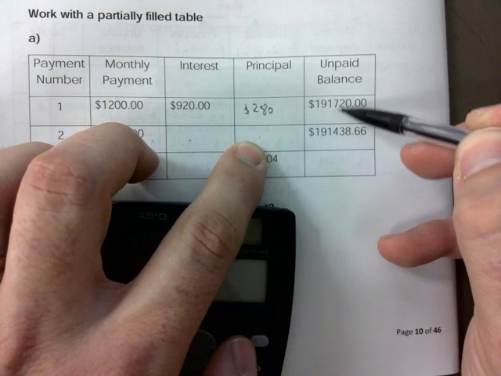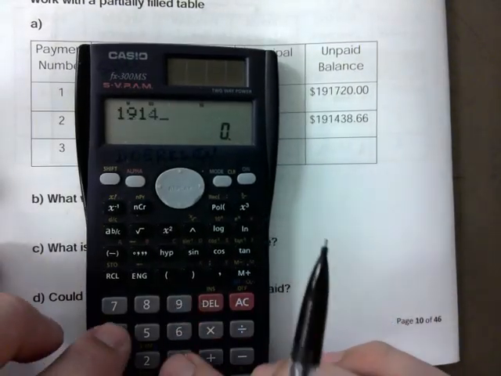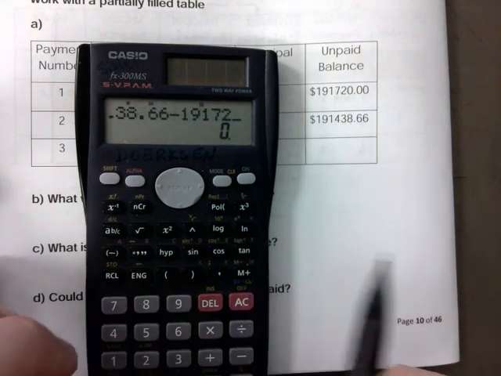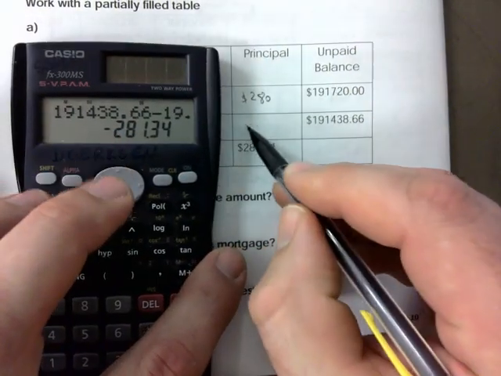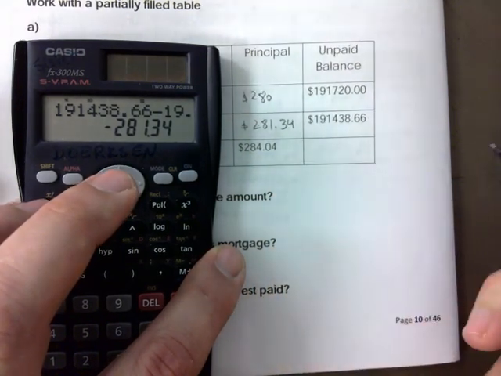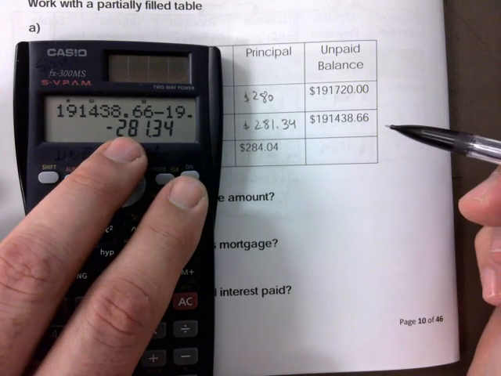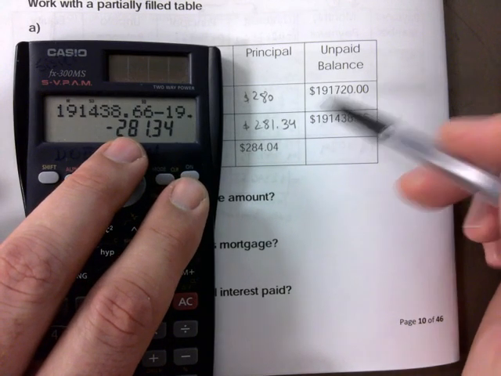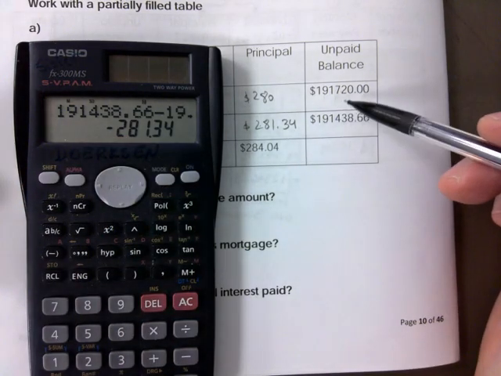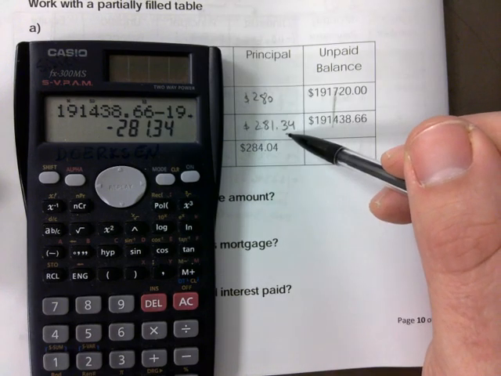So if you subtract these two, 191,438.66 minus 191,720, you get 281.34. I have negative on my table, but it should be positive, right? Yeah, I just went backwards, but I know that the difference between these two is 281.34.